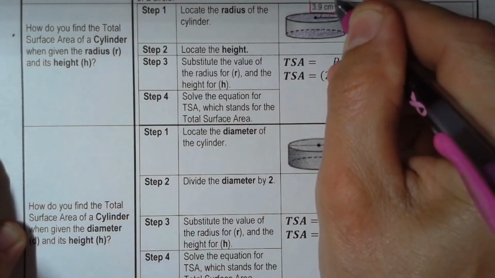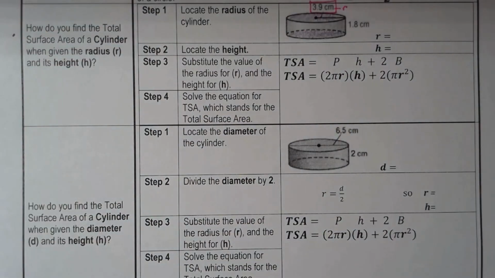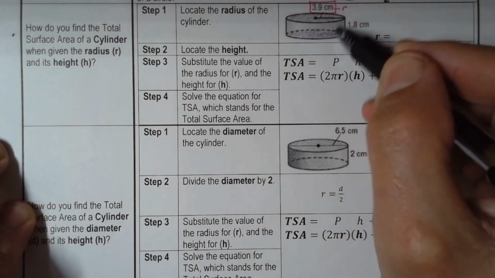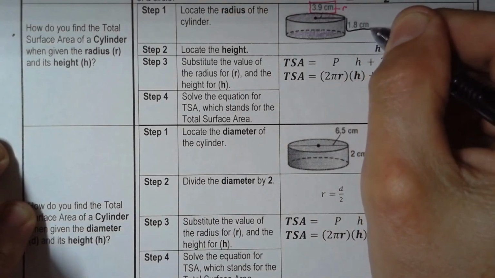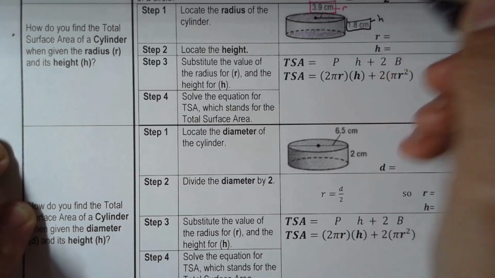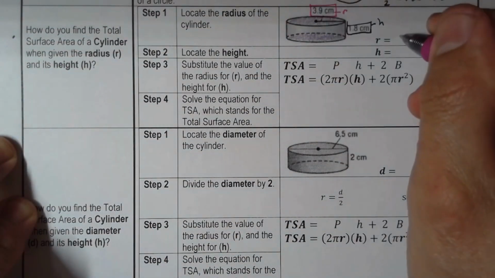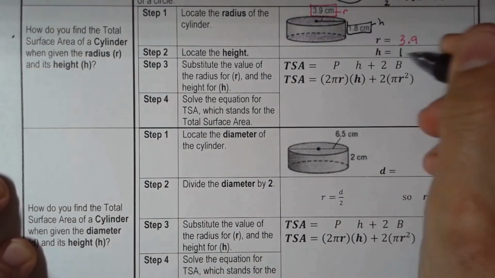So I'm going to go ahead and box that. That's my r. Step 2 says locate the height. Well, the height is the distance between the 2 shaded areas, or the distance between the 2 bases. And in this case, it's 1.8. That's my height. So let's go ahead and fill those in. The radius is 3.9, and the height is 1.8.